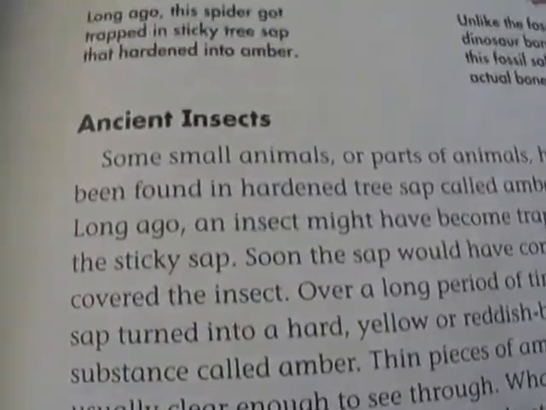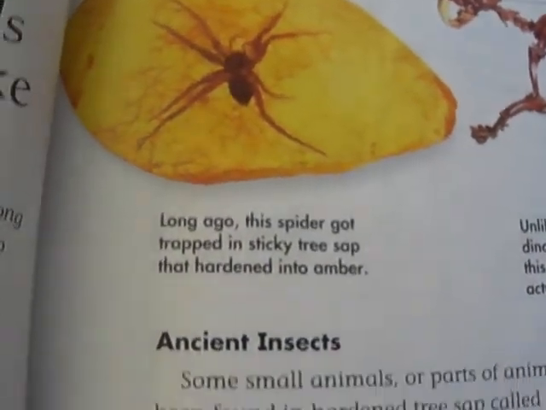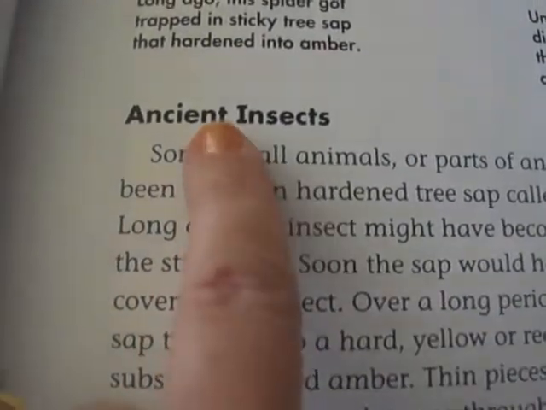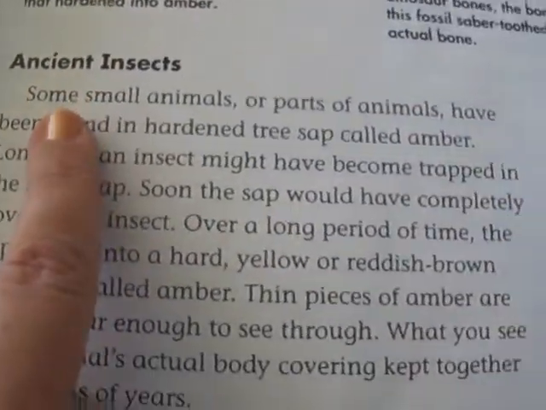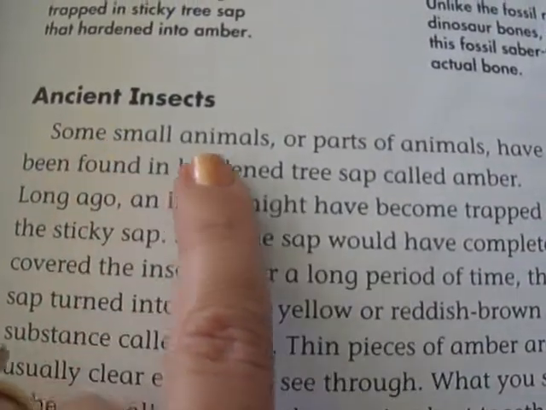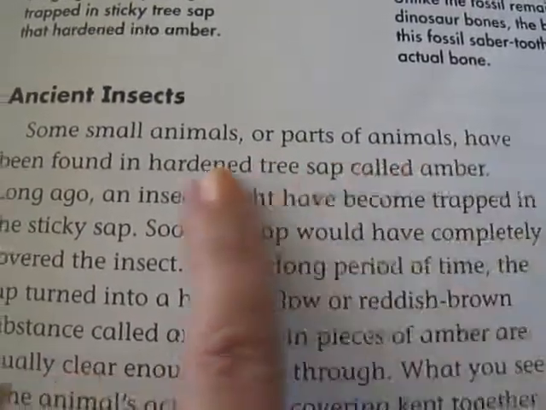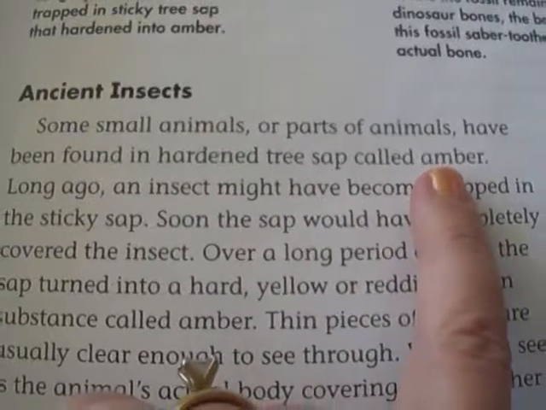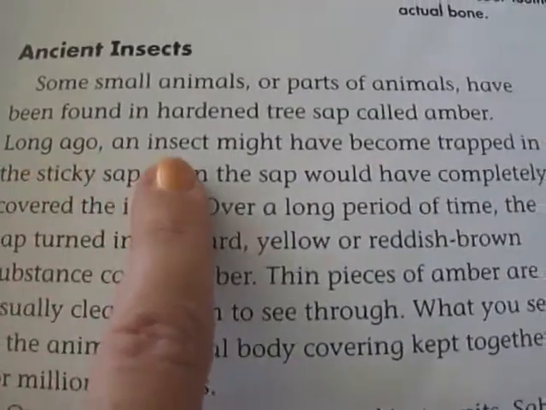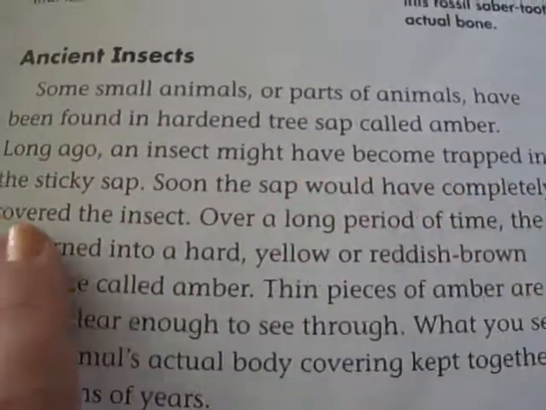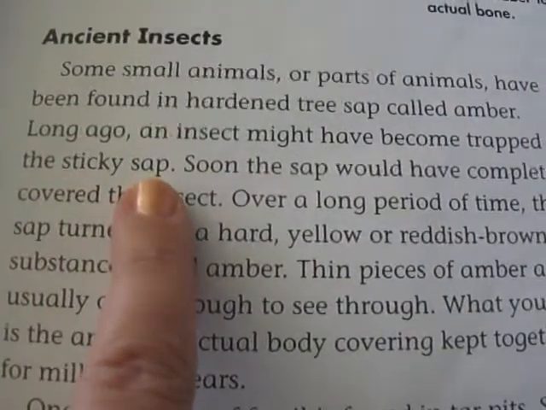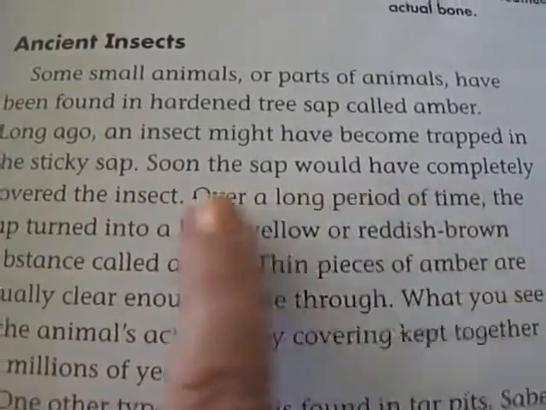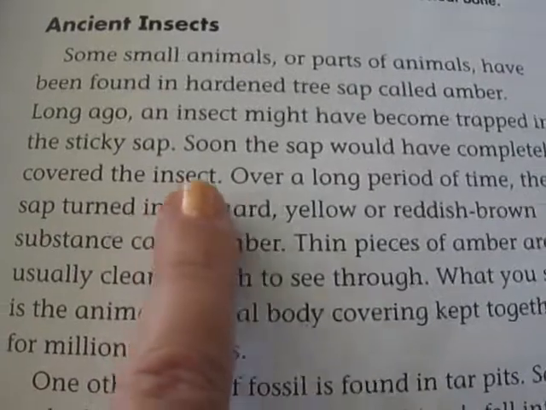And now for the top of page 55. Ancient insects is our new heading. Some small animals or parts of animals have been found in hardened tree sap called amber. Long ago, an insect might have become trapped in the sticky sap. Soon the sap would have completely covered the insect.